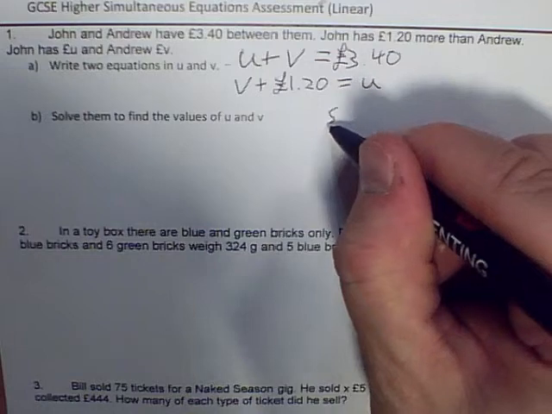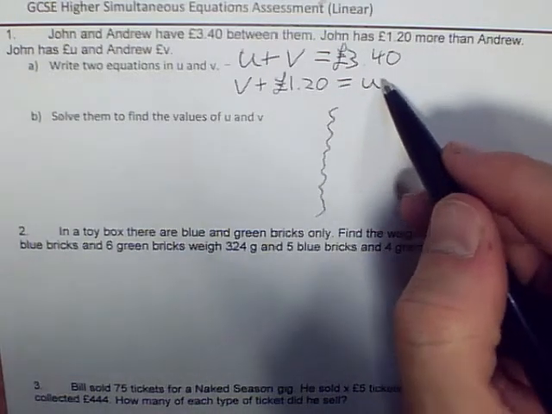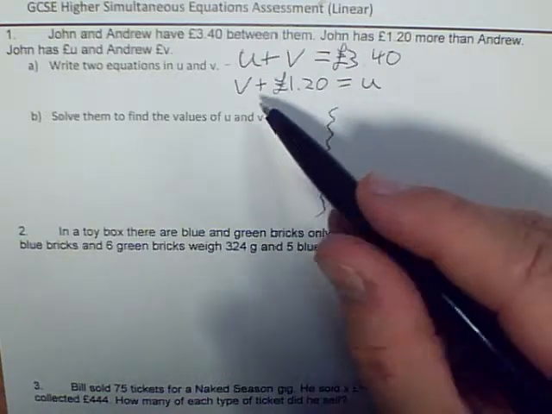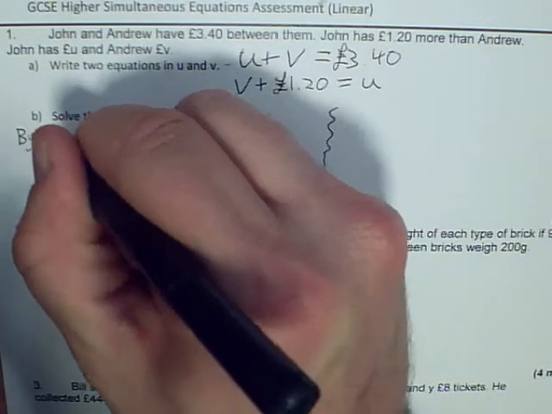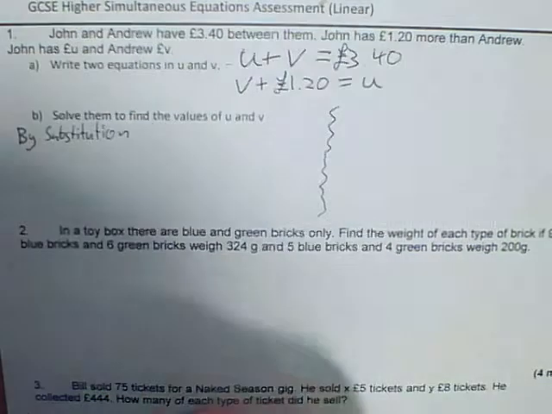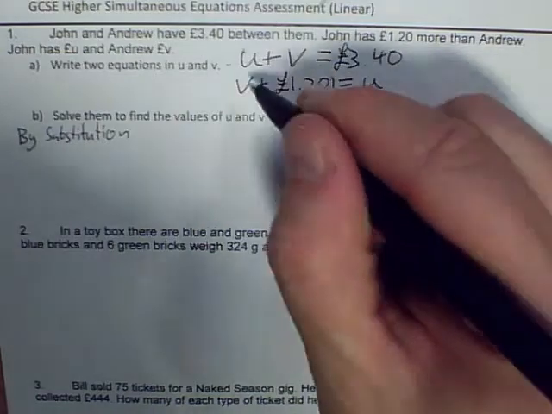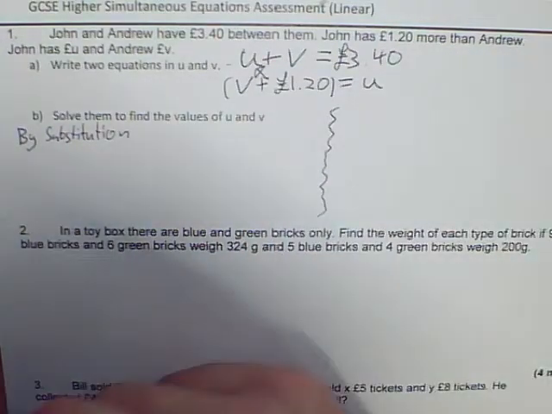Now the easiest way probably to solve this, whenever you have one value that's already given to you and you've got that value in the other equation, is to do it by substitution. It's probably less easy to make a mistake by substitution. So this part here is equal to U, so I'm going to substitute it into there.